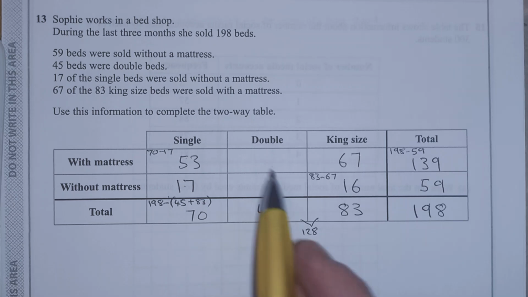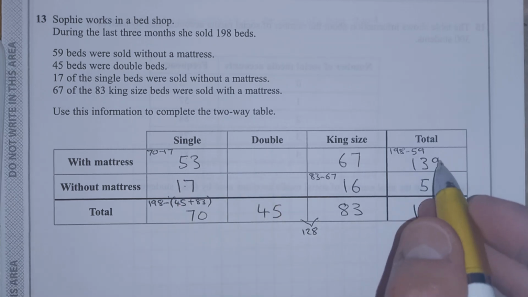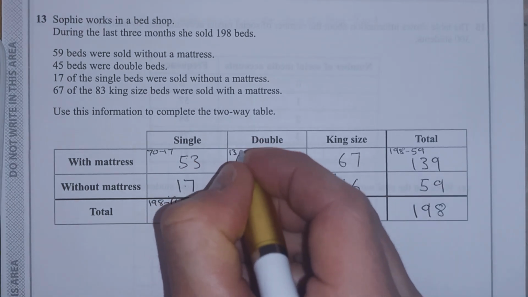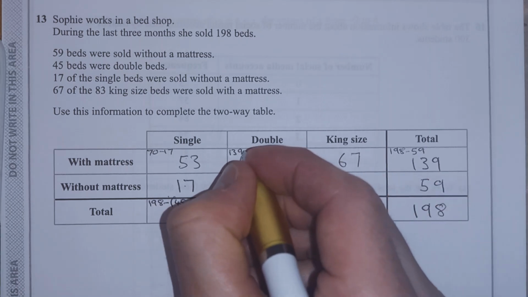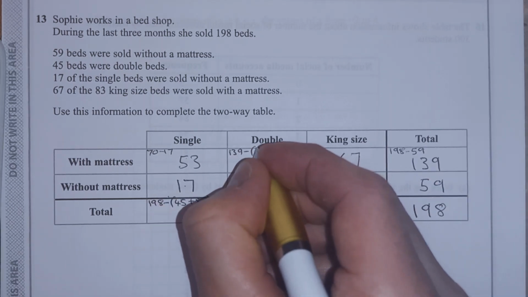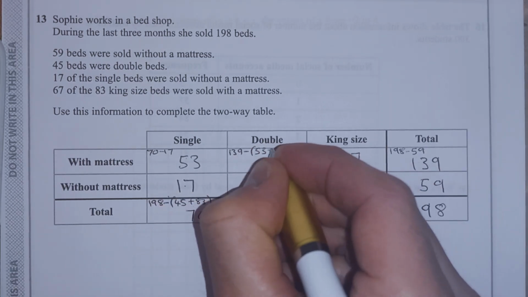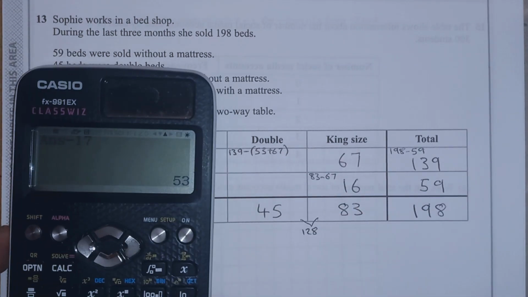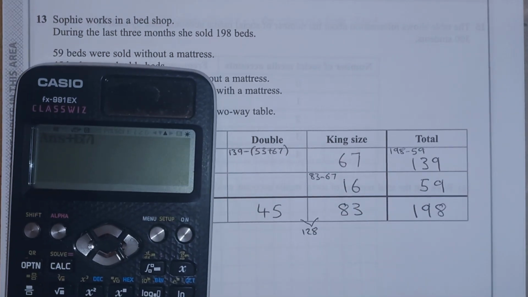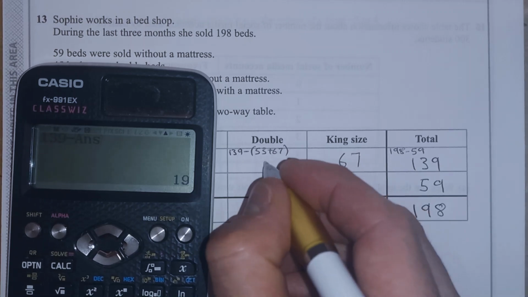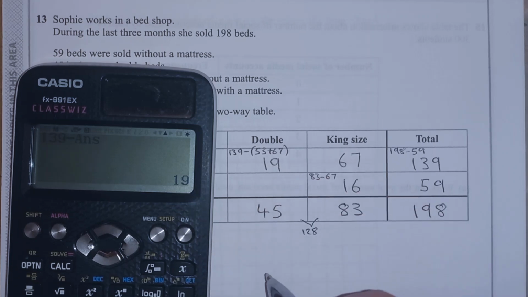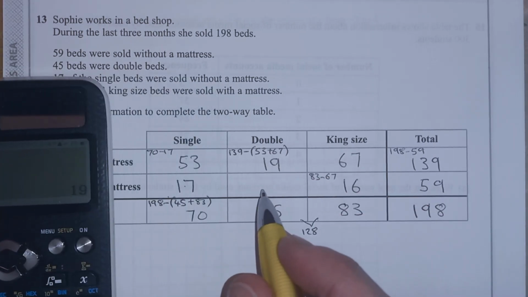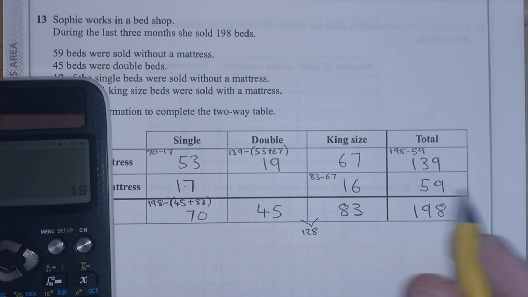To work out these ones, we're going to have to go across. So we can start with 139, the total, and we're going to subtract the singles plus the king size to leave the doubles. So 53 plus 67 is 120. We want 139 minus that number to give us 19.